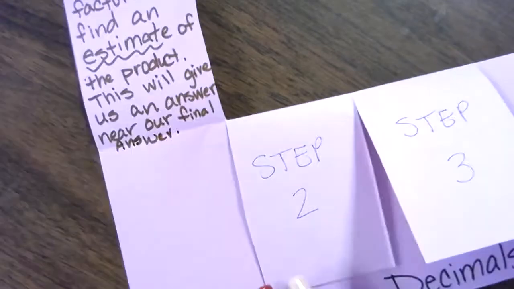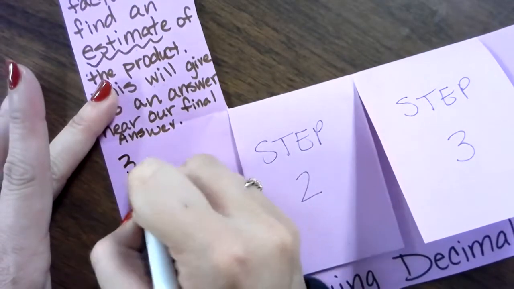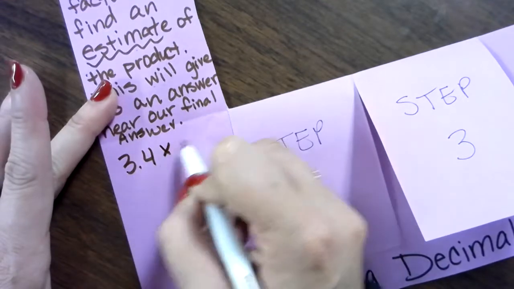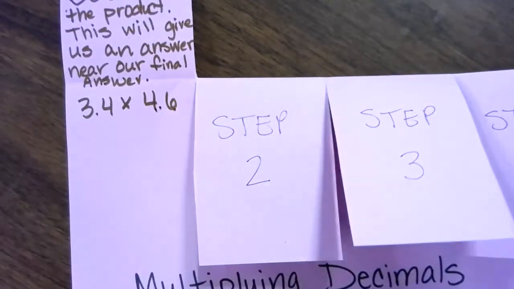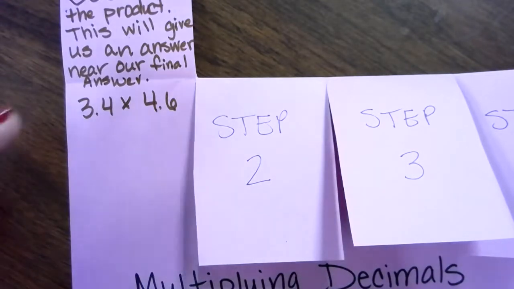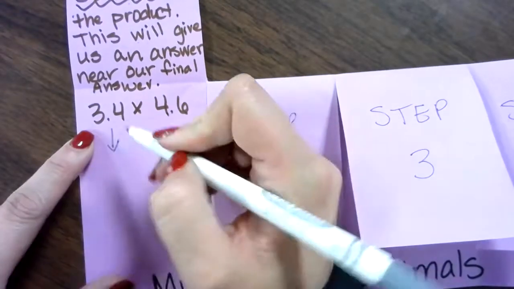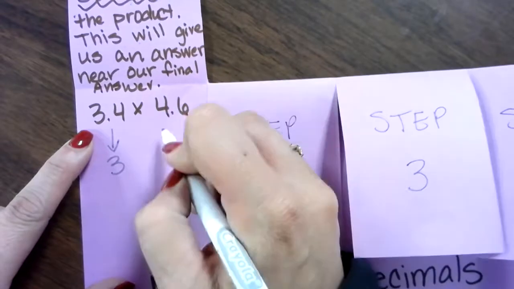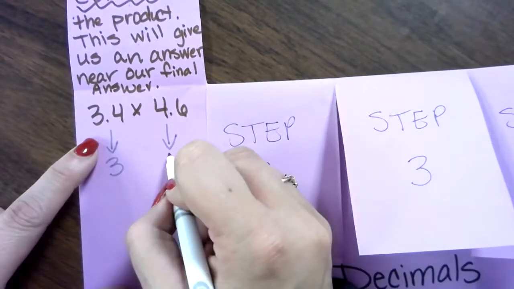Okay, so let's say that we have 3.4 and we are multiplying that by 4.6. So what they're saying is on those problems where we are just trying to figure out if it's close or what our answer should be close to, 3.4, if we rounded that to the nearest whole dollar, it would be 3. 4.6, if we rounded that, that 6 is going to round that 4 up to a 5.